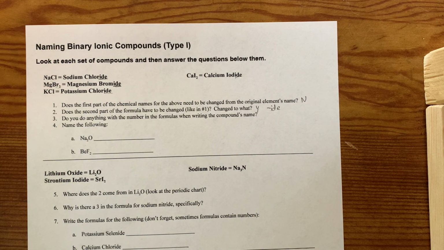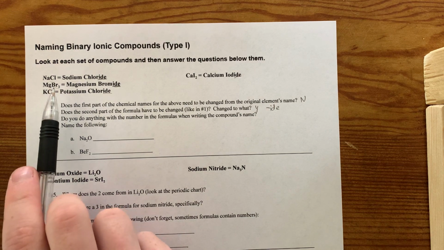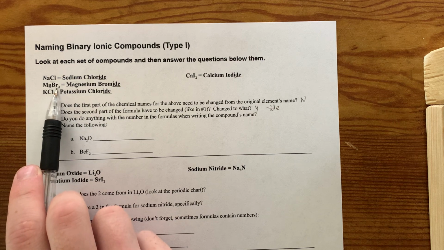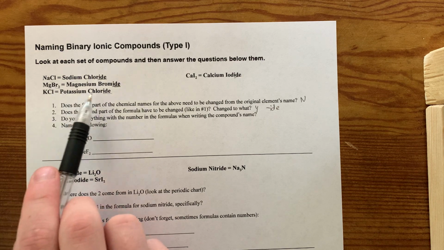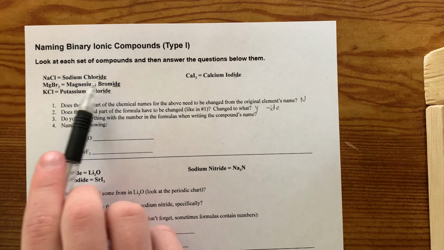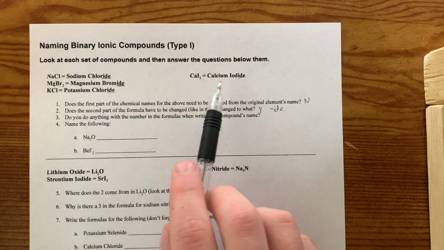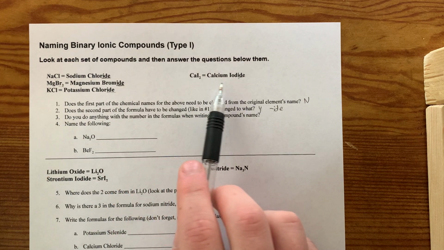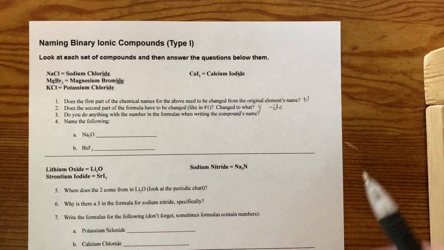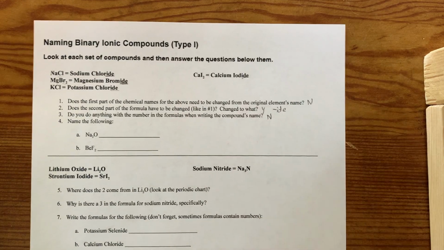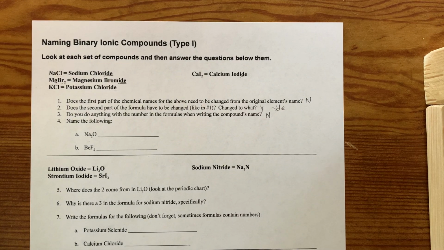Number 3, do you do anything with the number in the formulas when writing the compound's name? Well, let's take a look at our examples above. We have a number here on bromine, Br2. Do we see a 2 affect the name whatsoever? We do not. How about over here, the 2 on the iodine? There's no 2 anywhere in the name. So we know we don't have to do anything with the numbers in the formulas.